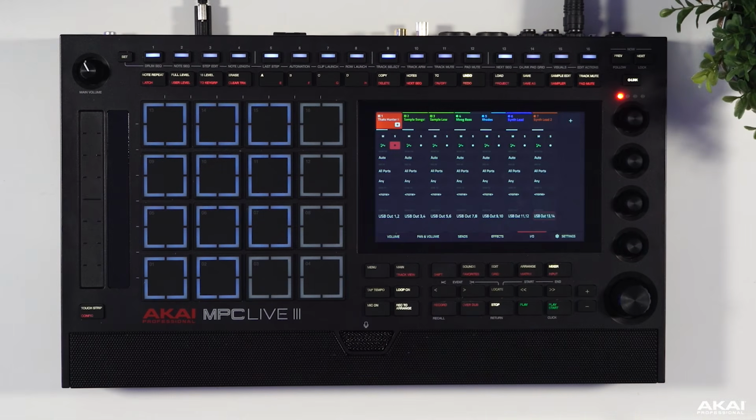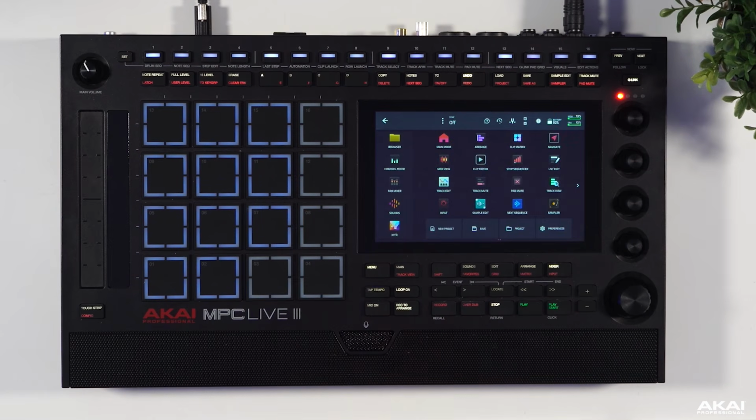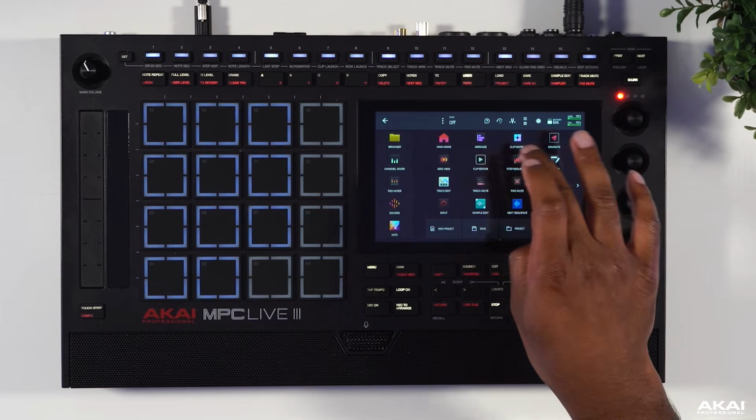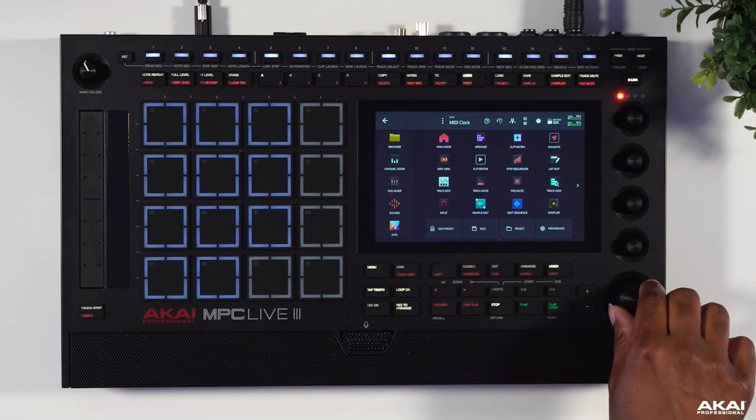We need to change our clock settings on the Live III. That's very simple to do. All you have to do is come over here to menu, and then we come over here to where it says sync. It's currently set to off. Tap that and change this to MIDI clock. Once you have that done, we can go into our DAW.